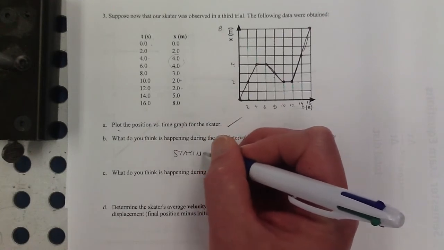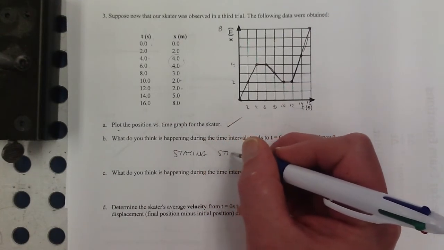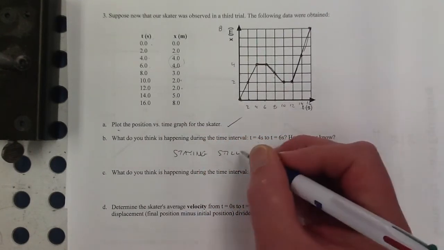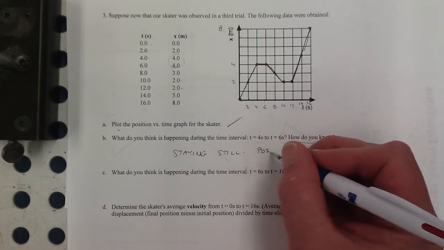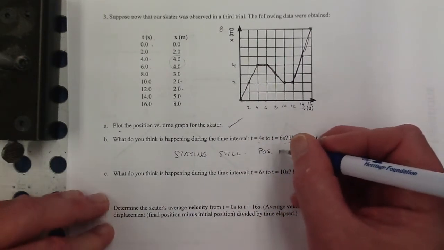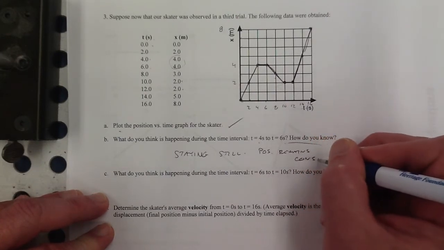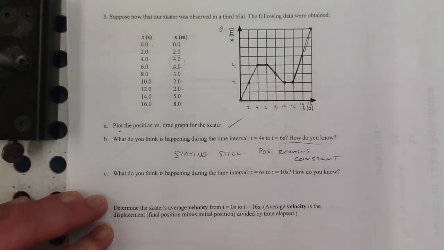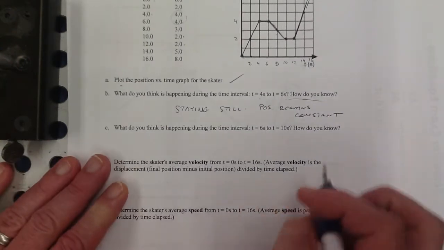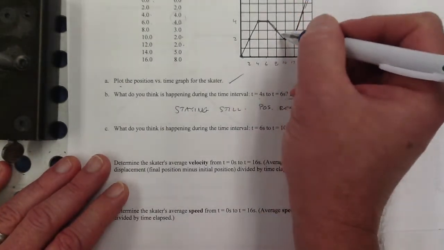Staying still. How do you know? Position remains the same or constant. What do you think's happening during 6 to 10?